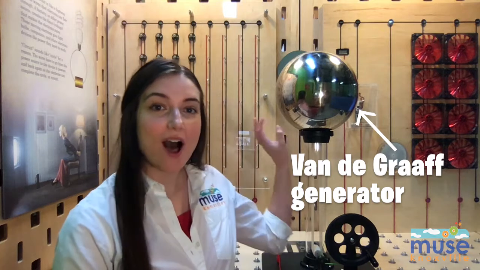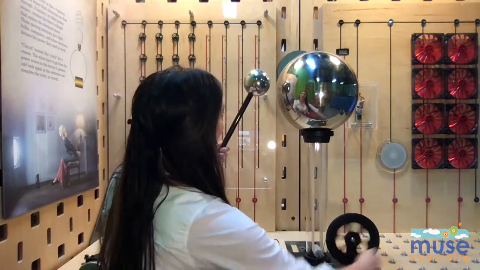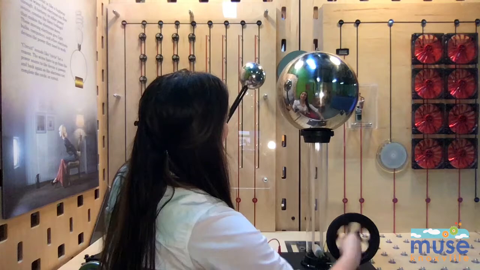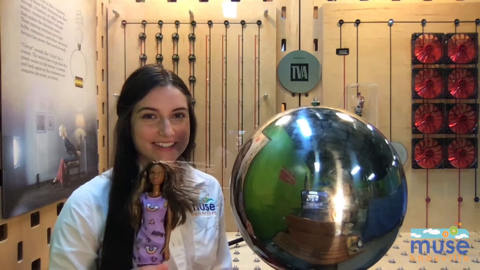Here at Muse Knoxville, we have a Van de Graaff generator. It collects an electric charge in the hollow metal globe and creates a high electric potential. I can use the wand to discharge the static electricity. You'll be able to hear and see the discharge. Let's try it. Another way to discharge the static electricity is with hair.